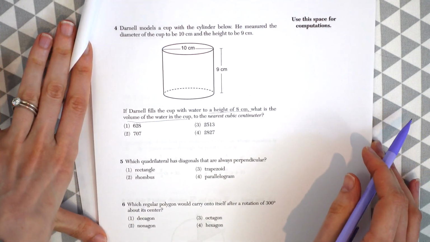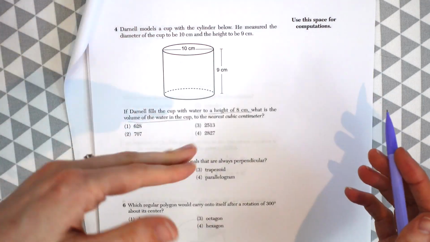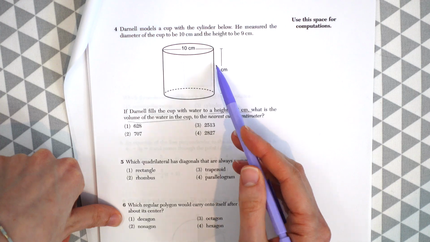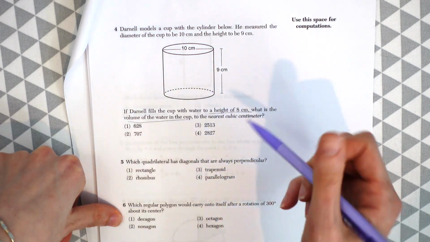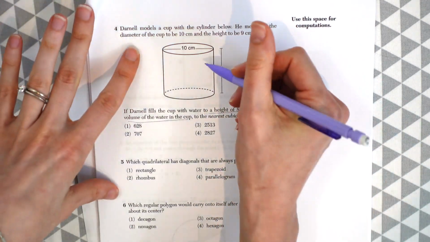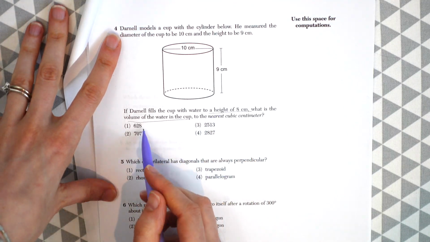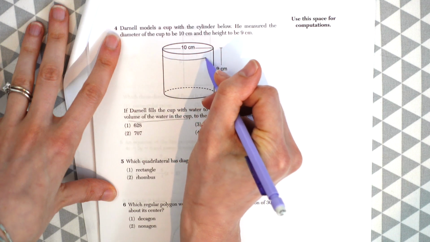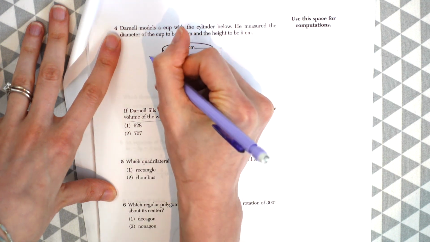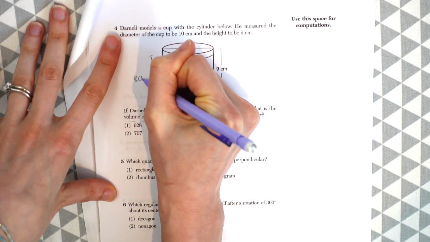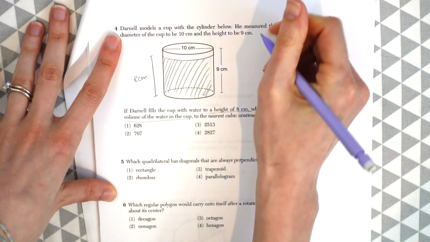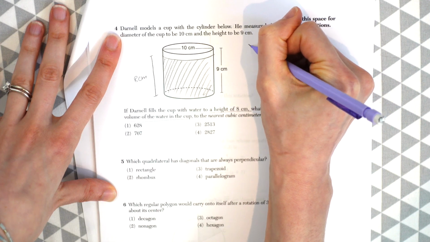So this one's a little tricky because we're finding the volume of a cylinder, but we don't want to just take the values they give us here in the diagram. This cylinder is 9 centimeters tall, but they want to know the volume of the water in the cup, which is at 8 centimeters tall. So we really want to find this value at 8 centimeters. Let's keep that in mind when we find the volume of a cylinder.